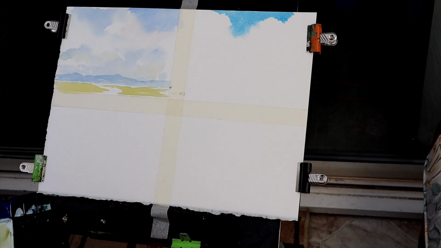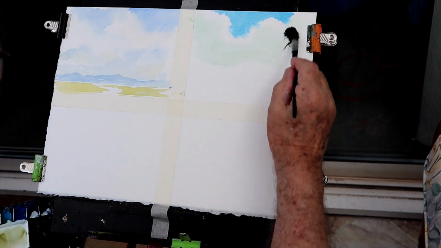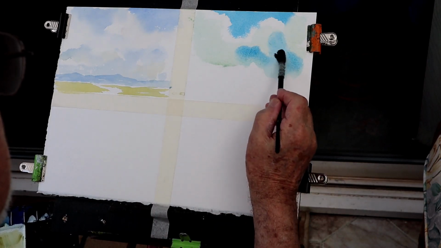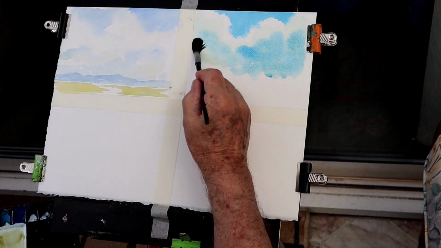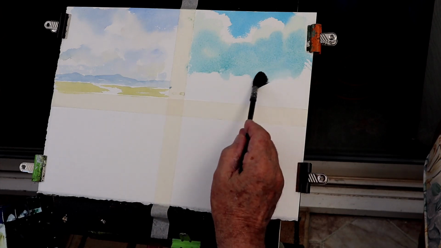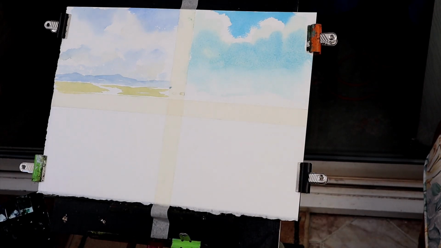A little bit of raw sienna, or even cad yellow if we wanted it, just to really touch. Now, back to our Windsor blue. Don't forget the rounded clouds out there, they're not. Now, weaken it down, really down to almost nothing. There we are.